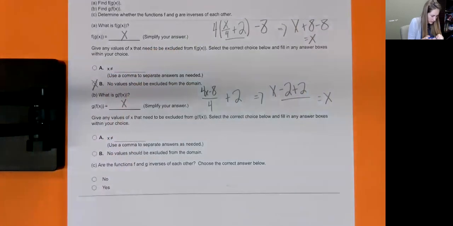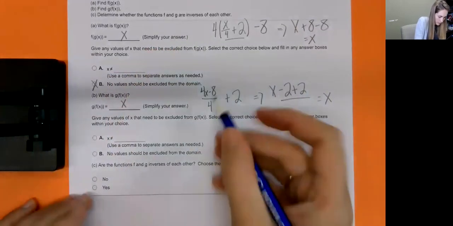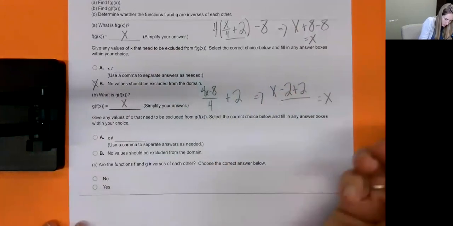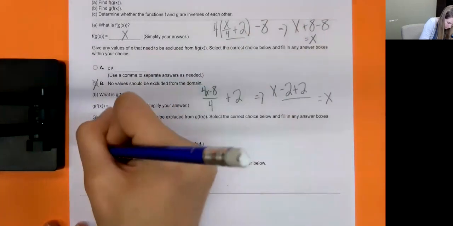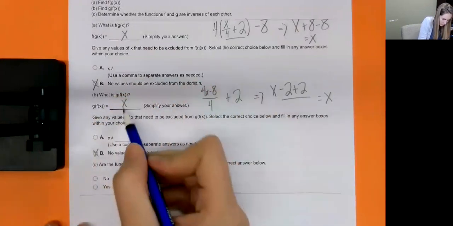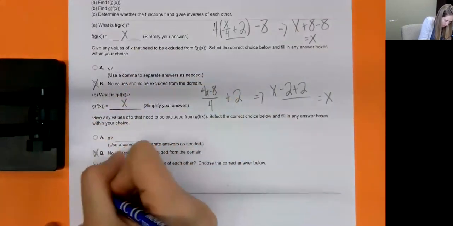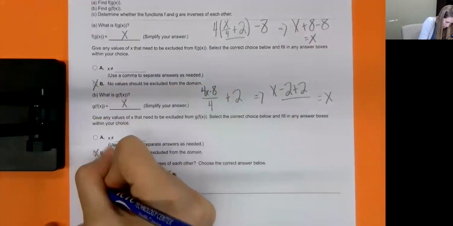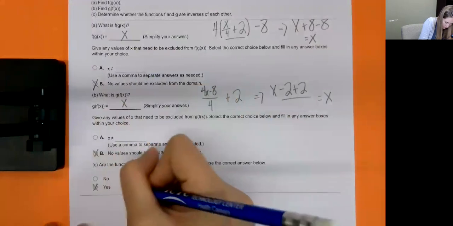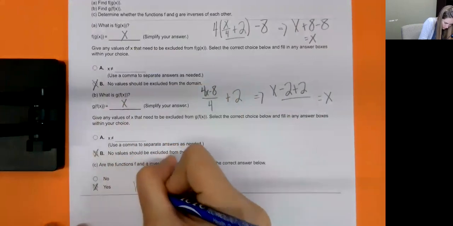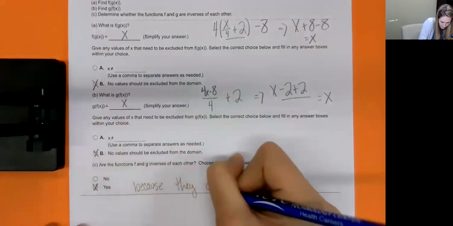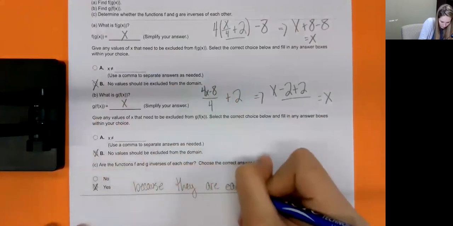Is there anything that needs to be excluded? The only thing we're dividing by here is 4, and that's not going to be unreal or undefined, so no value should be excluded. Both of them equal x, so they are inverses. Yes, because they are equal.